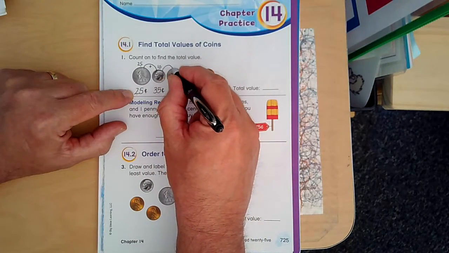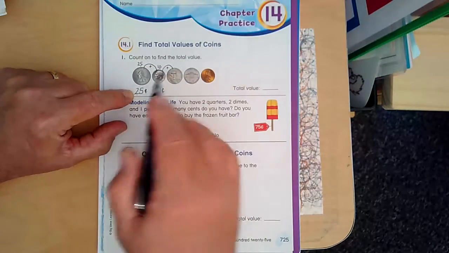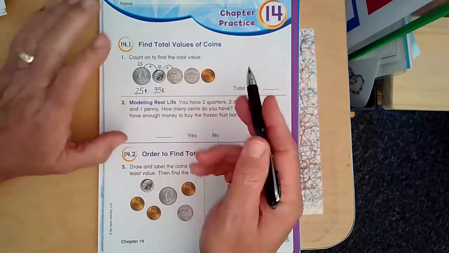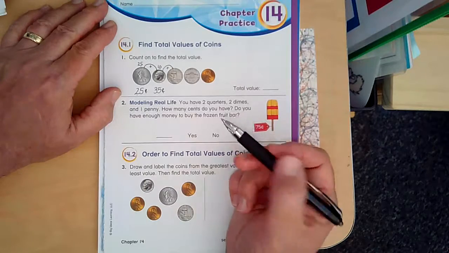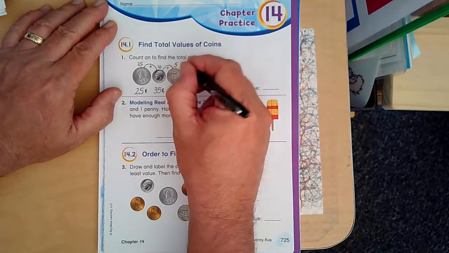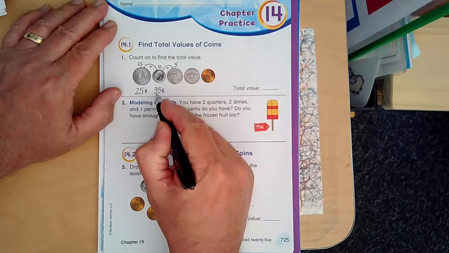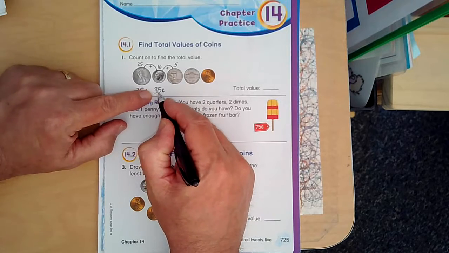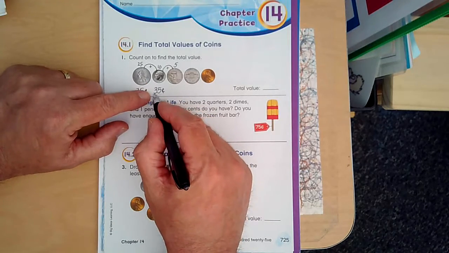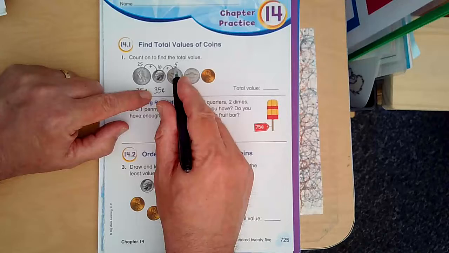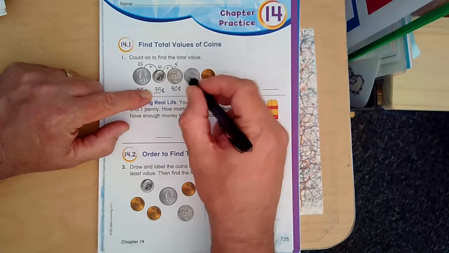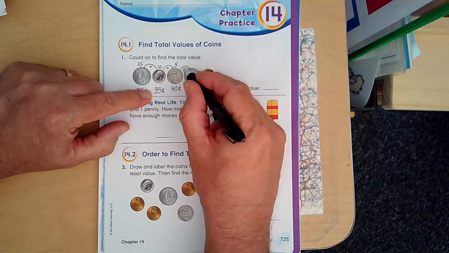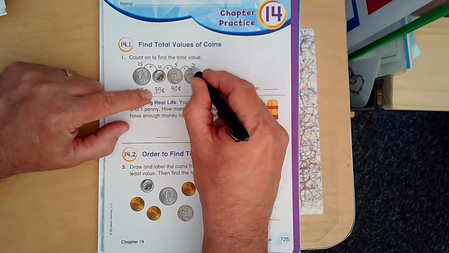Then we're going to add this coin. We're counting on. When we count on, we are adding. This is a nickel, so that is 5 more cents. 5 plus 35. If I'm skip counting by 5, I would say 35, 40. So there's 40 cents.